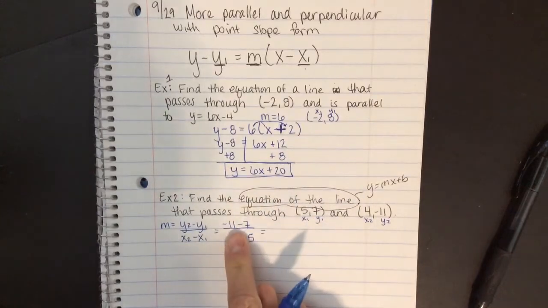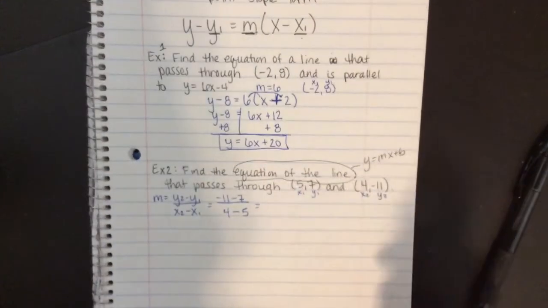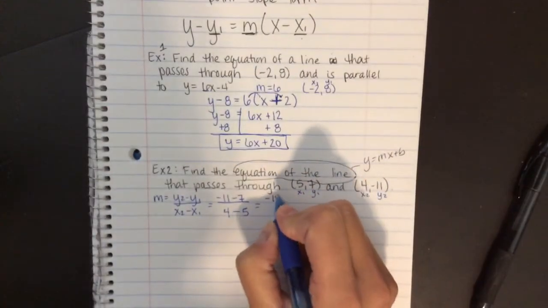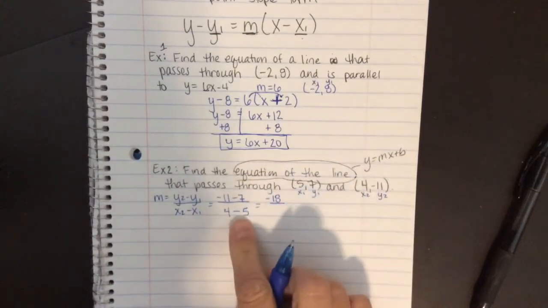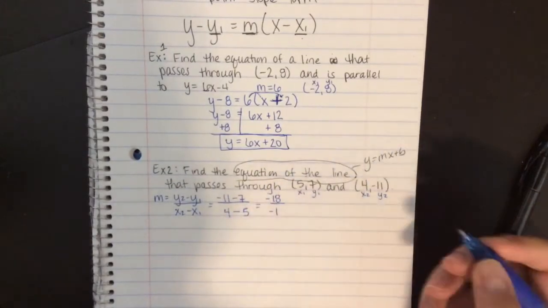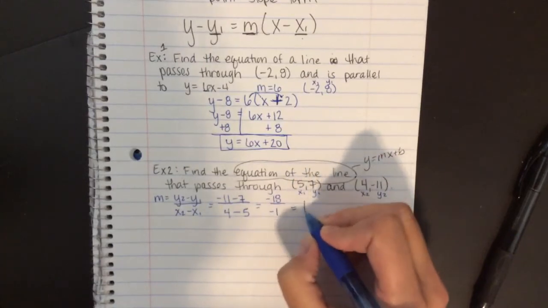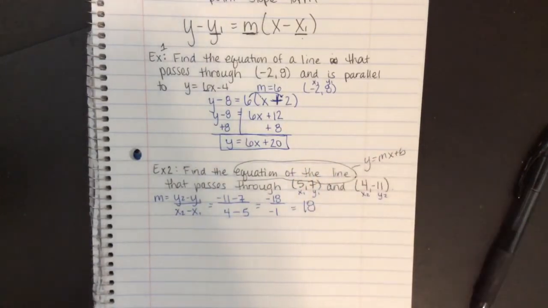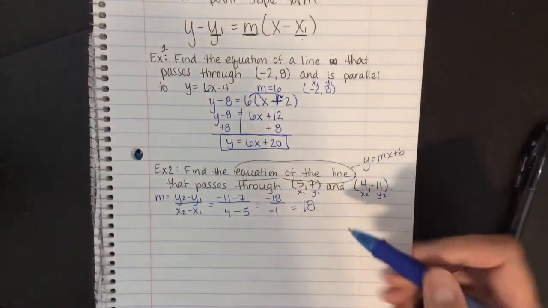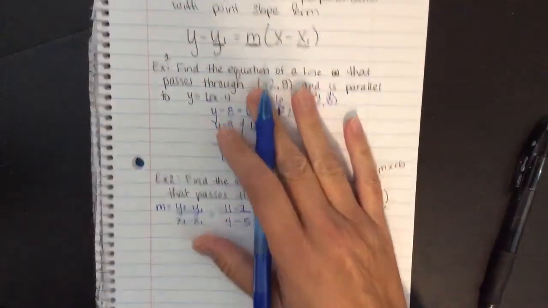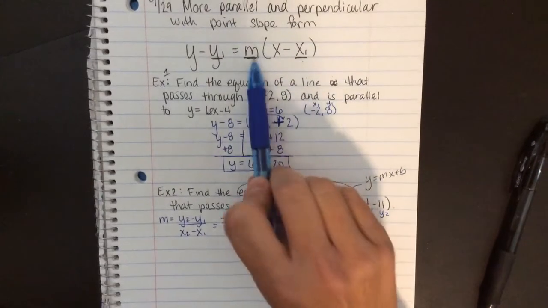So negative 11 take away 7 is negative 18, and 4 minus 5 is negative 1. Two negatives give you a positive, and 18 divided by 1 is just 18. So now I have my slope. M is 18.